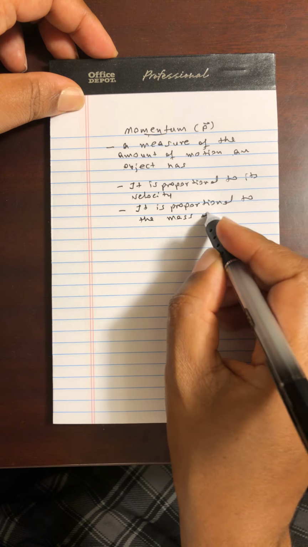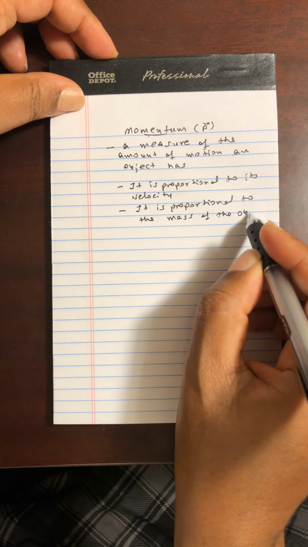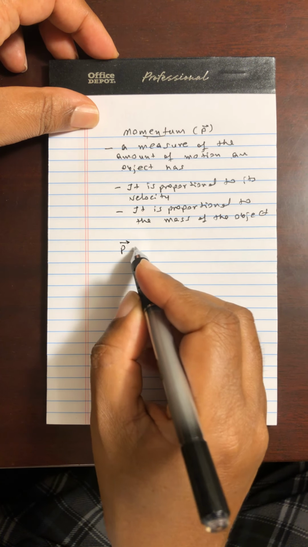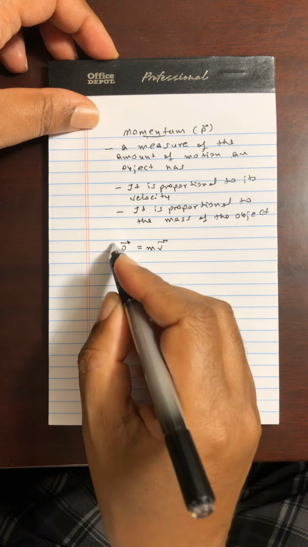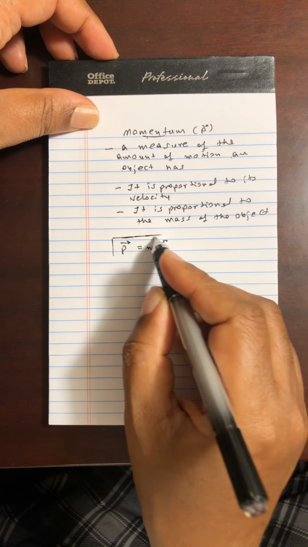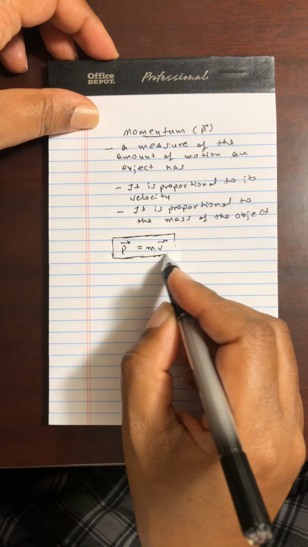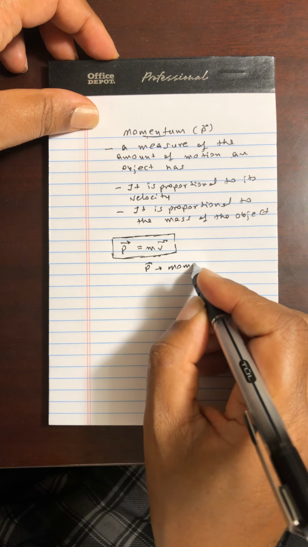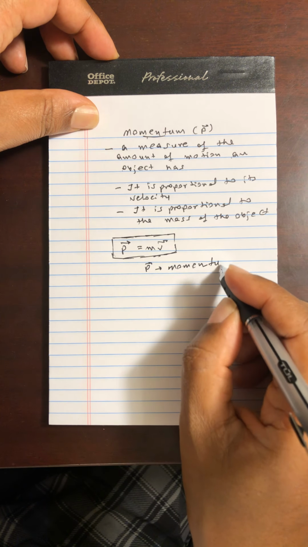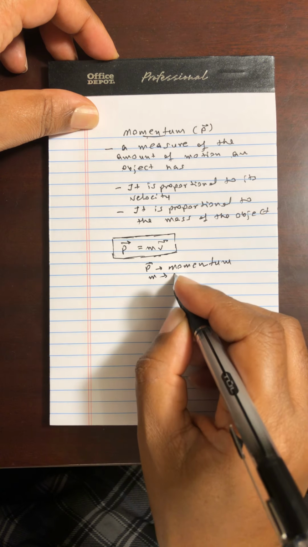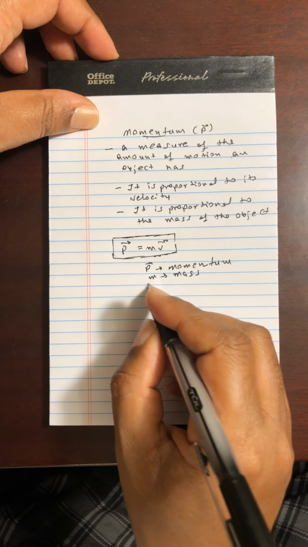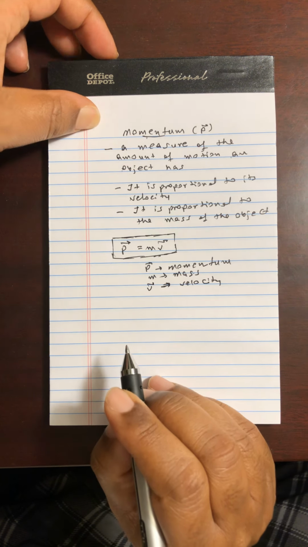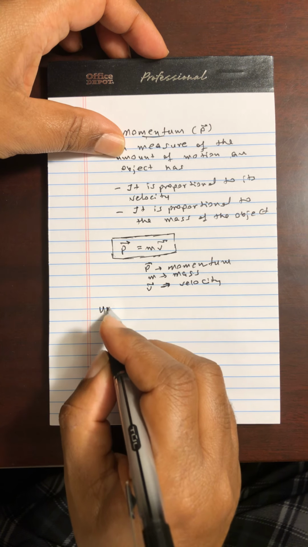Okay? So momentum is defined to be a product of mass and velocity. That's the definition of momentum: P equals mass times velocity. In this formula, P represents momentum, m represents mass, and v of course represents velocity of the object.